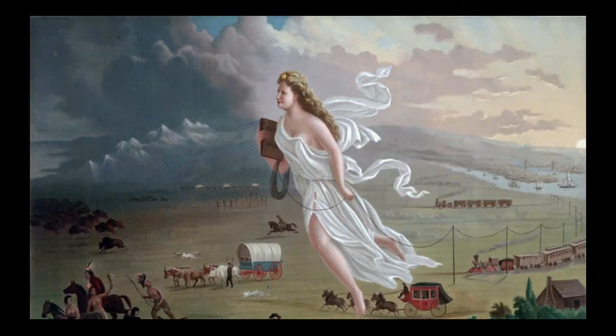Manifest destiny, or the domination of the continent, is the theme for the rest of the school year. We explore the dark side of U.S. history throughout the 19th century, which some would say is still a part of American DNA. We bought and we coerced and annexed land from many other countries. But remember, in all cases, we stole it from the Native Americans.